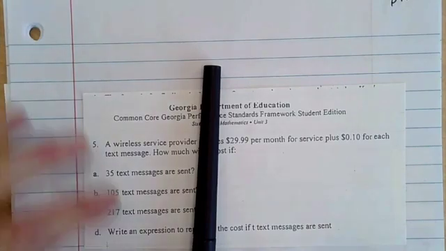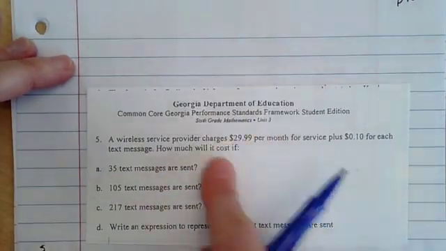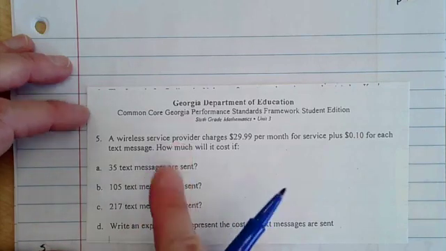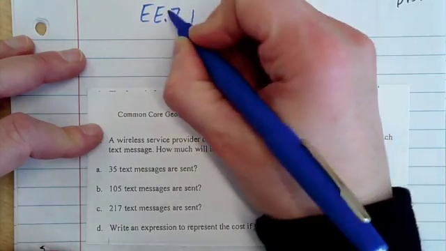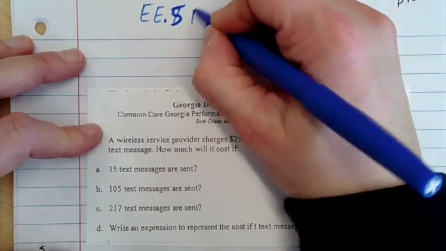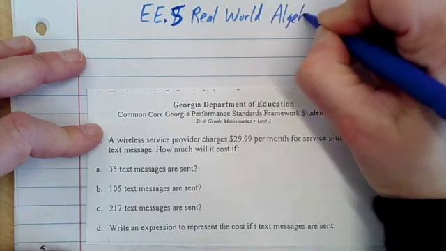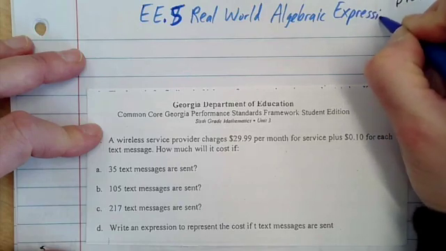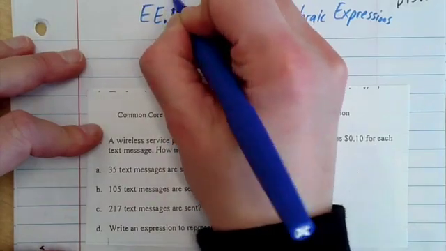This is page 52 in our notes, and this one we'll have to tape in, this Georgia Department of Ed. This was number 5 that we had skipped back on the other tests that we were doing. We had done the other problems, but I wanted to save this one. This goes along with standard EE5. This is real world algebraic expressions.